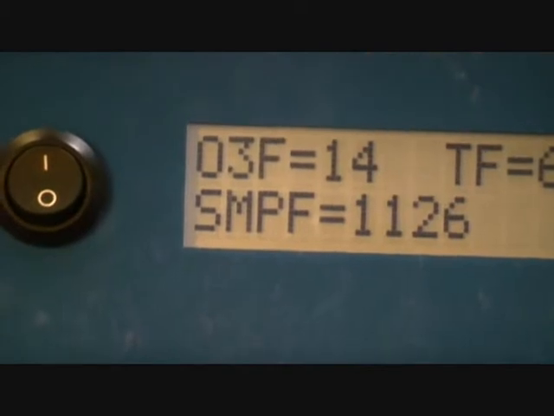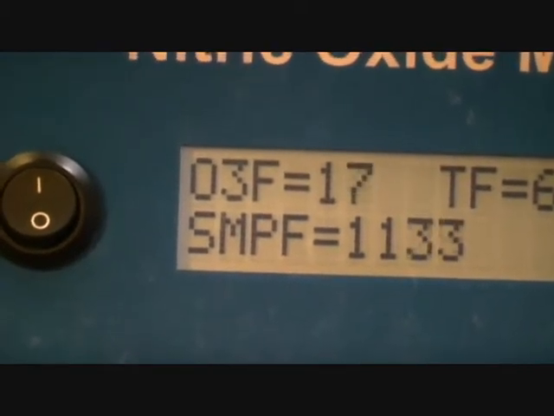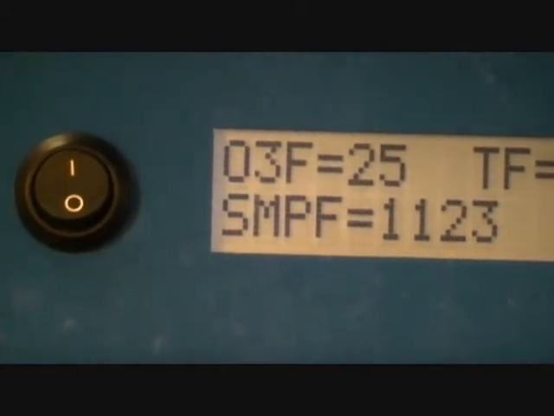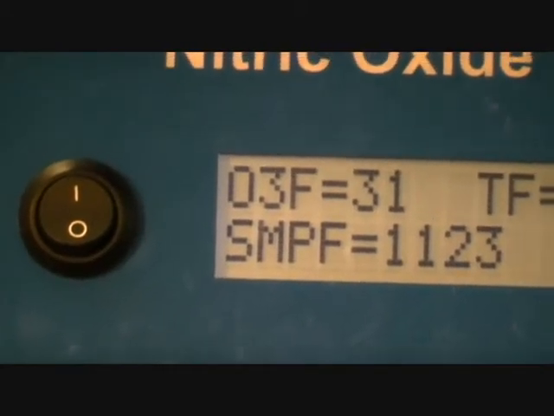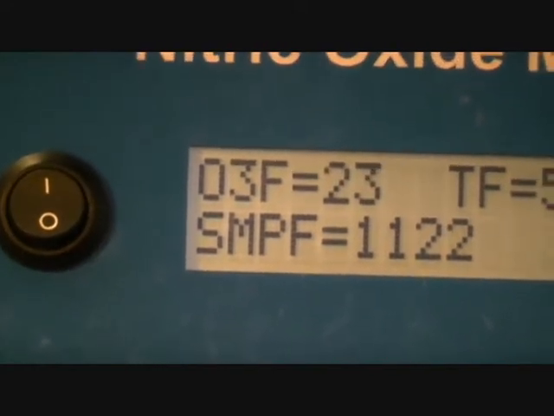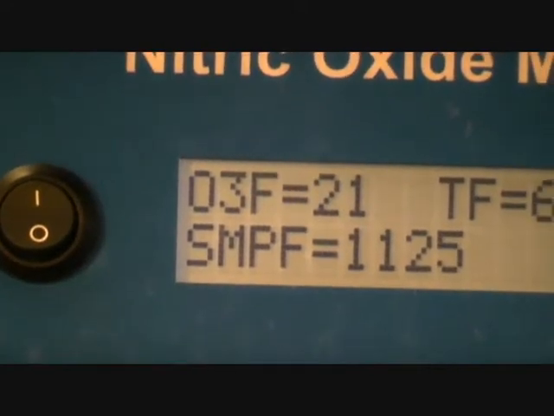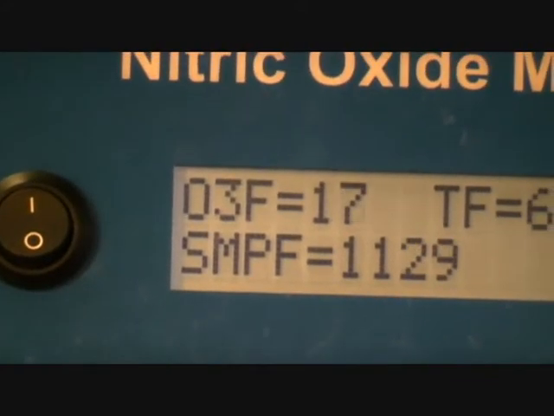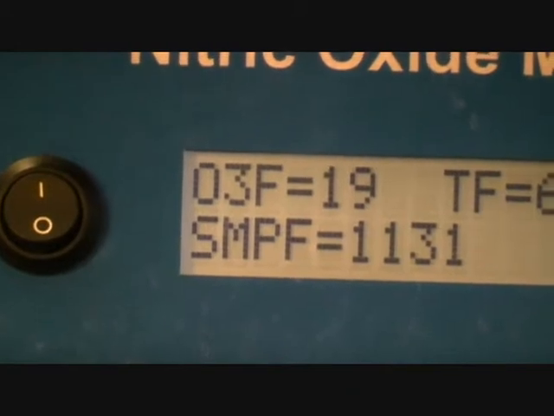If I rotate this counterclockwise, I'm going to get more flow rate. We want it to be approximately 20 cc's per minute. So I'm going to stop at 20. And again, if it's around 20, it's okay.